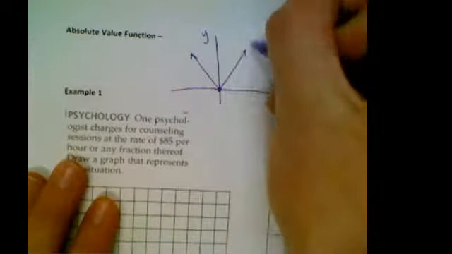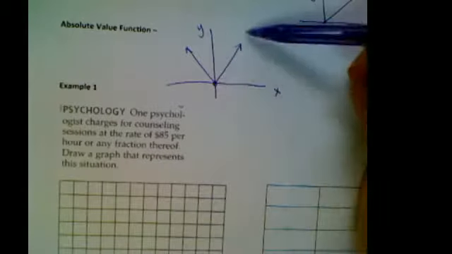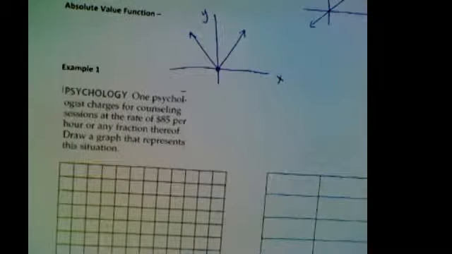It's a V. It's very straight. It's not curved like a parabola. So it'll be straight lines down and up. Okay. So let's go ahead and do the very first example. So we're talking about psychology. Say one psychologist charges for counseling sessions at the rate of $85 per hour or any fraction thereof. Draw a graph that represents this situation.